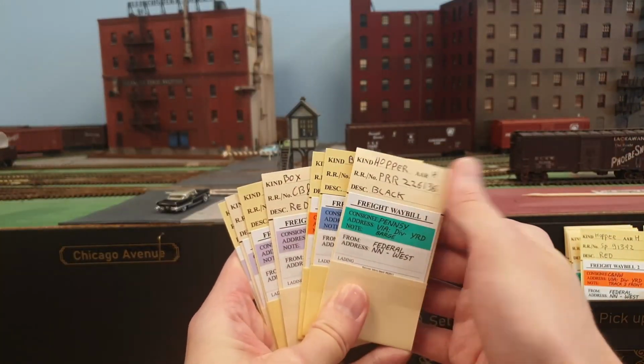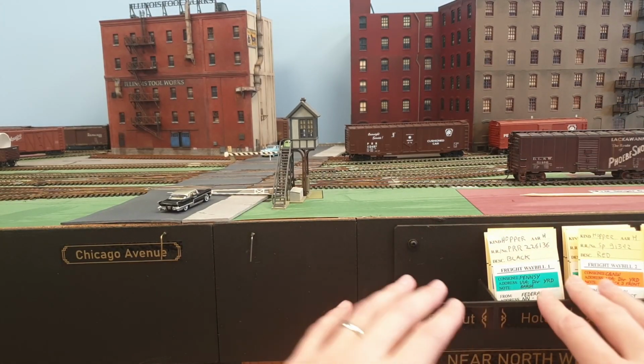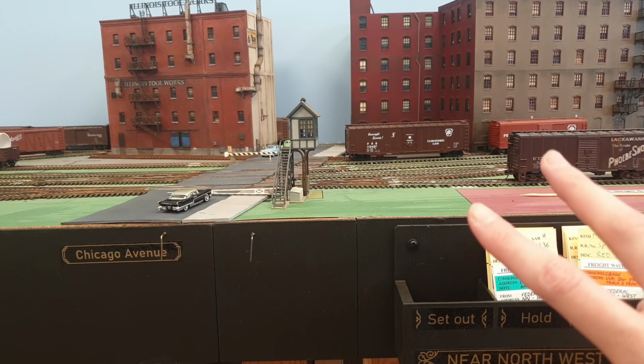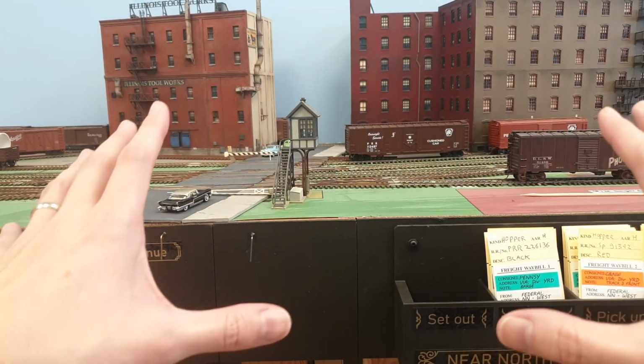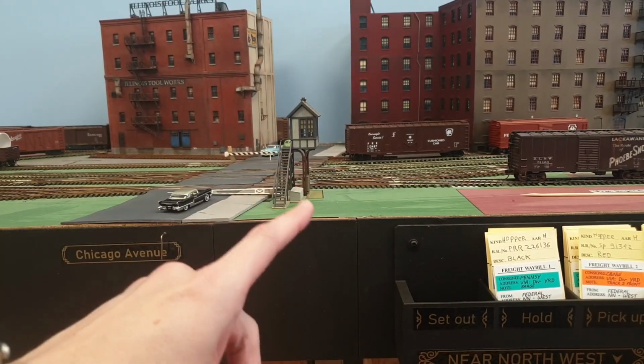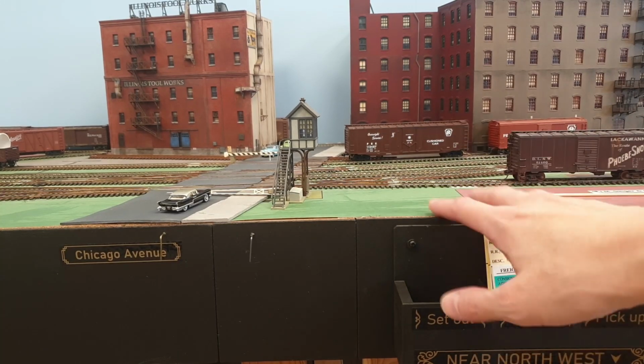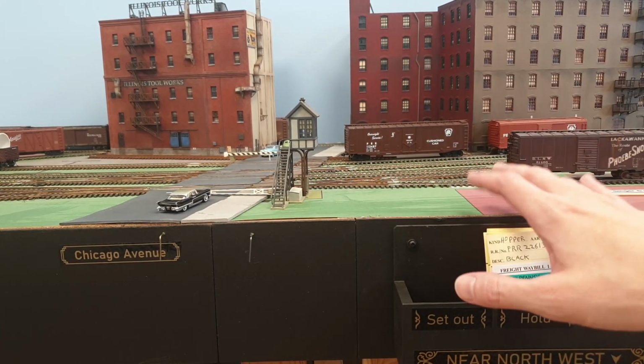So now we have our car cards done, our waybills done, our boxes done. We need to talk about 2 more very important details to make everything work together and to solve some very practical issues in real life. First issue is off spots, or off spot. There are actually 2 ways to deal with the car card system with off spots. I'll explain both of them.